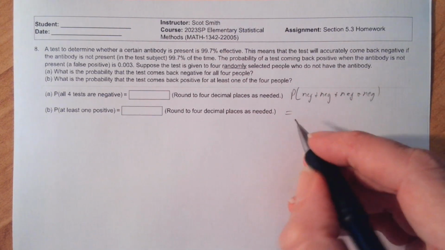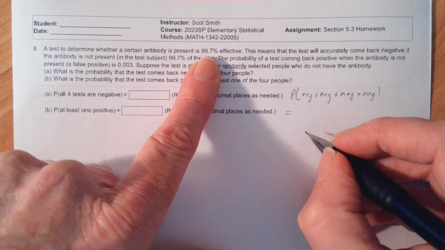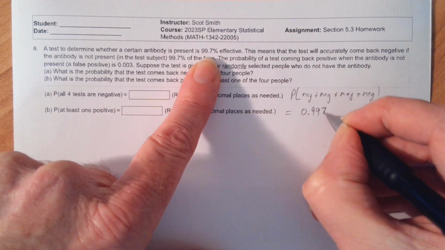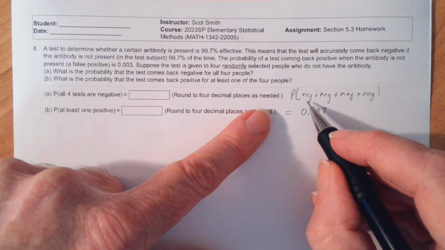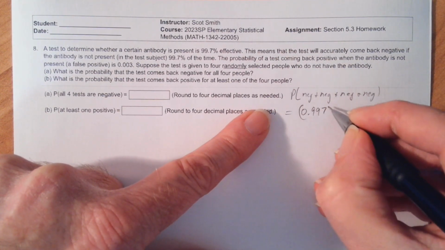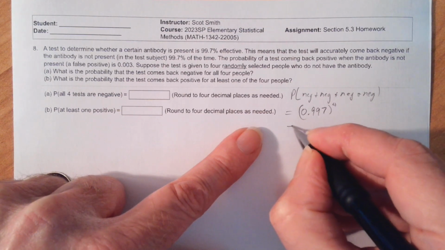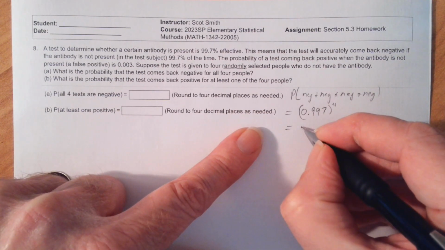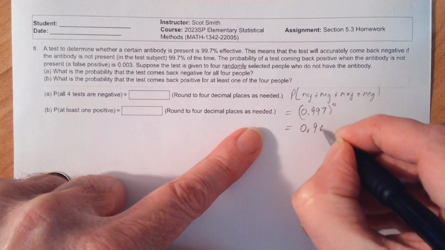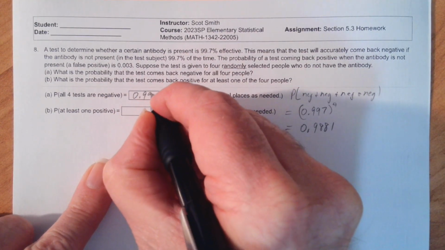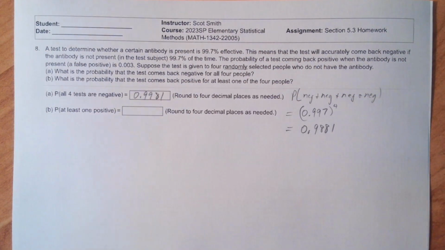And so in this case, 99.7% would be 0.997. That's the probability of a negative. Now I could write 4 of these multiplied, but I'm just going to go ahead and write this to the 4th power. And if you plug that into your calculator, you get 0.9881. So that's the answer to the first question.